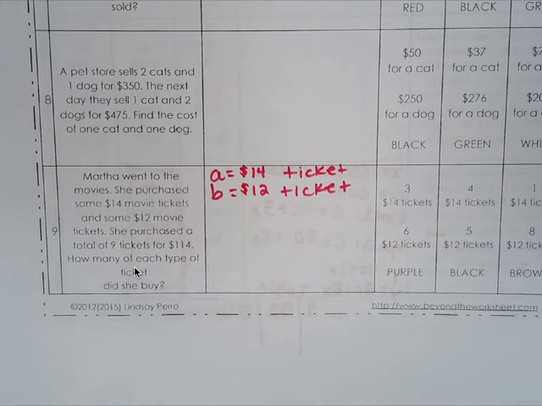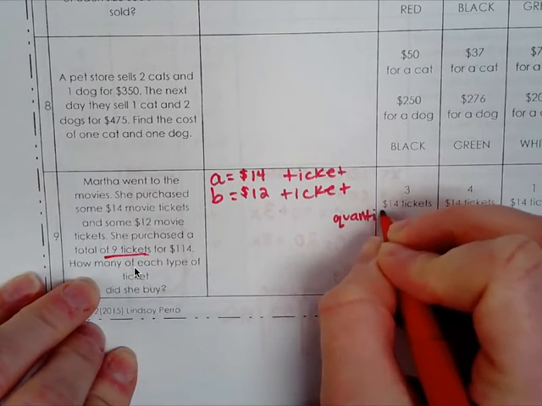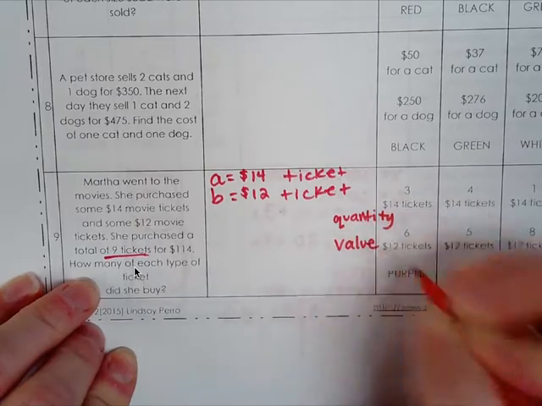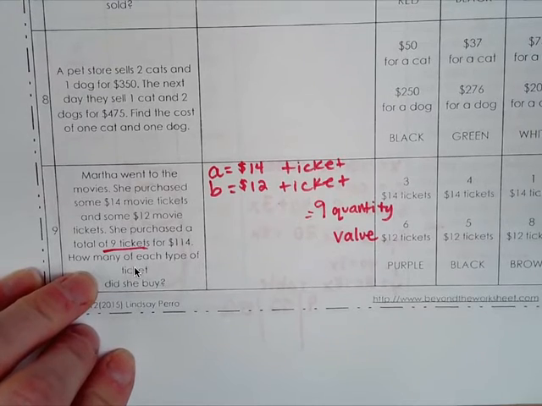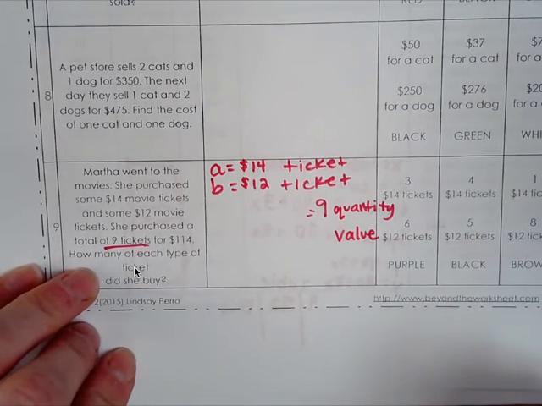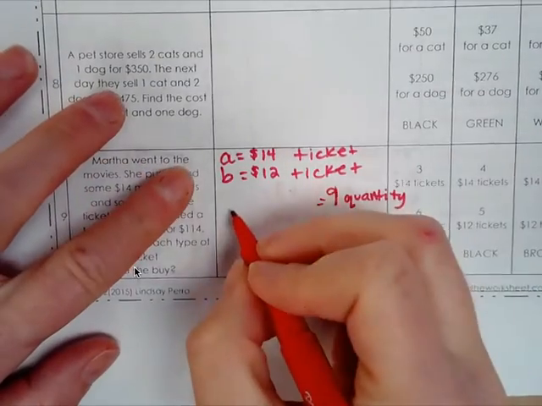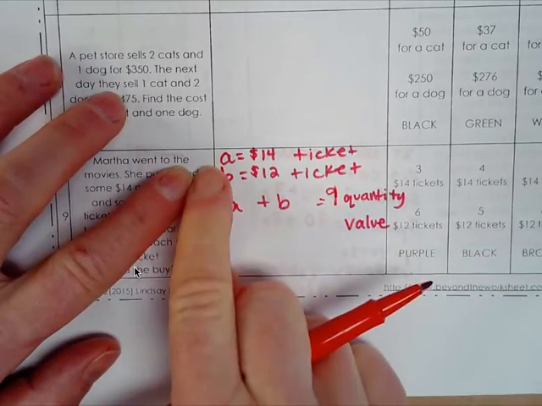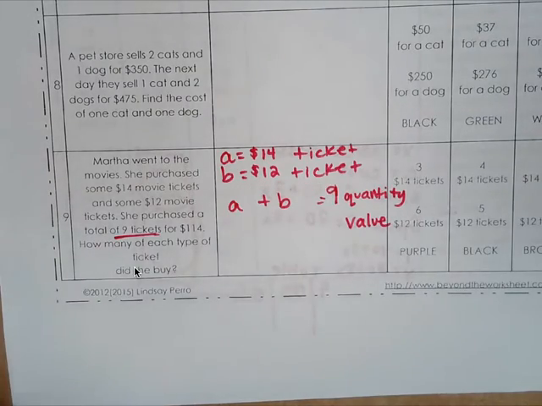All right, so then you have quantity and value. What's the quantity? How many are there? How many did she purchase? Quantity is 9. What's going to add up to equal 9? A and B. You're going to buy so many A tickets, so many B tickets to get 9. So it could be like 4 and 5, 6 and 3, 8 and 1. All those add up to equal 9.